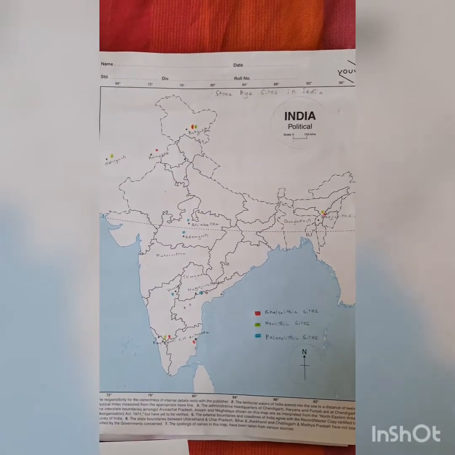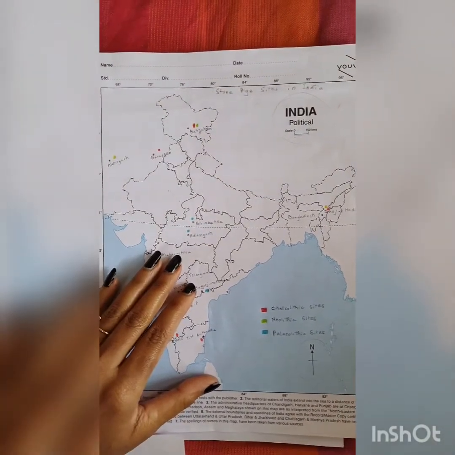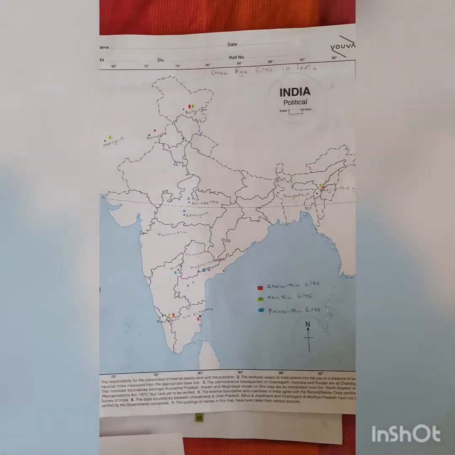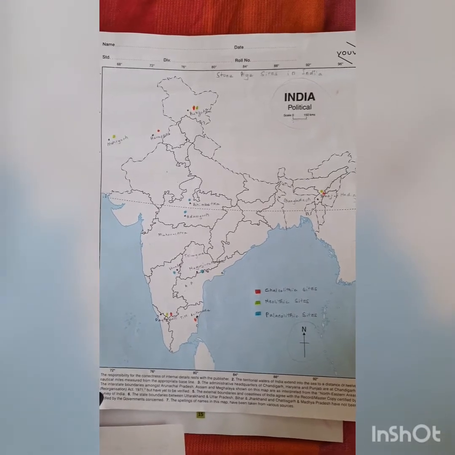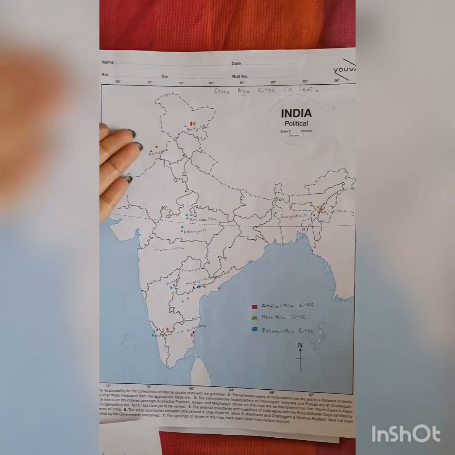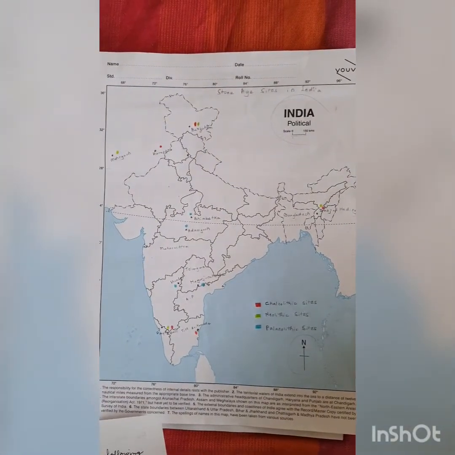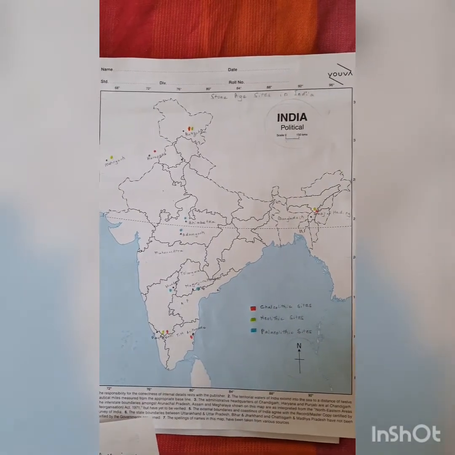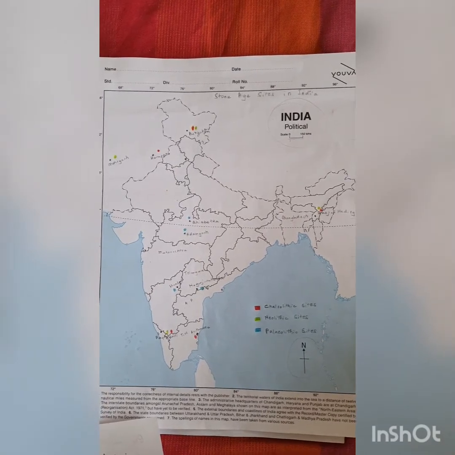So children, you can see I have already marked the places with colors. Usually in the examination, we do not ask you to mark the Chalcolithic sites with colors. You just have to mark or locate the names of places like Burzahom or Harappa or Mehrgarh or Hunsgi. So you just have to mark the names of those places over there. Alright, so this is how you will be doing the marking. The coloring part, usually we do not ask you to do that in the examinations.